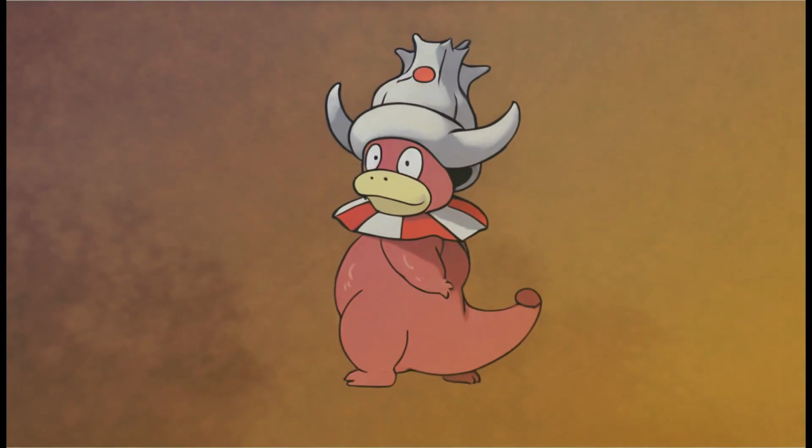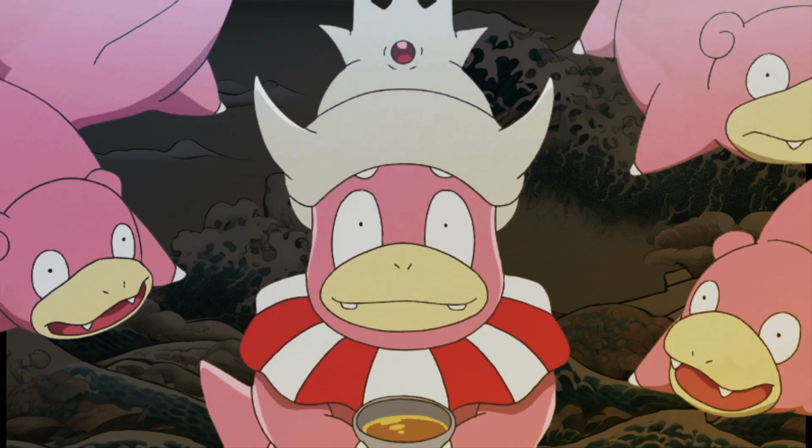Slowking, and we can also add other evolution lines like Slowbro, are very different from this yokai. They are a mix of a pink giant otter, a giant salamander, and a hippopotamus. The only similarity is its crown, similar to the Saze Oni shell. These Pokemon don't have malicious intentions like luring people.